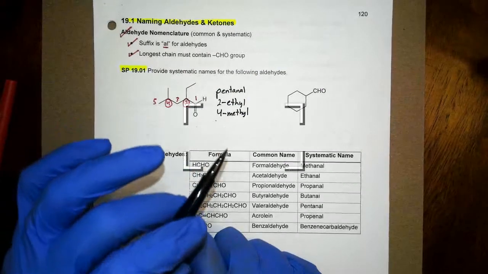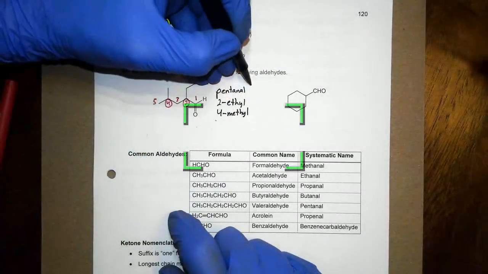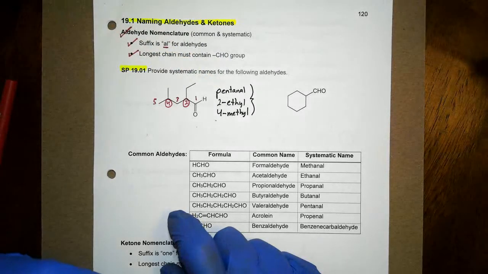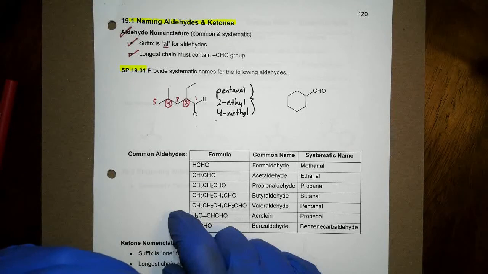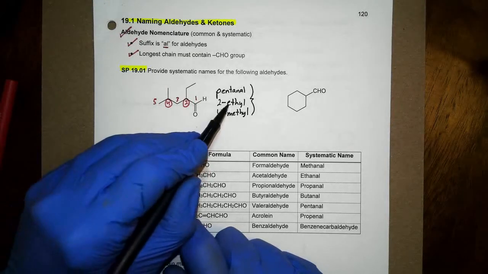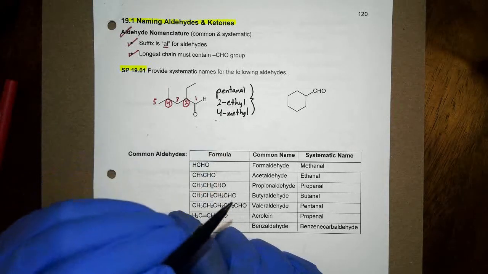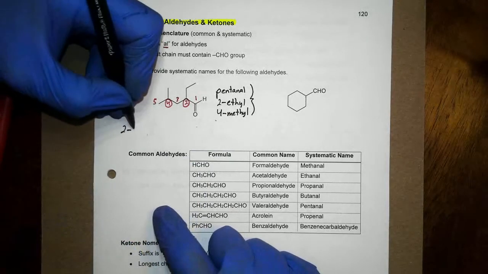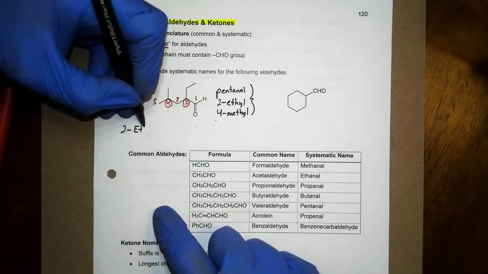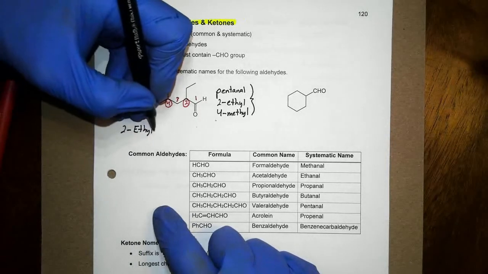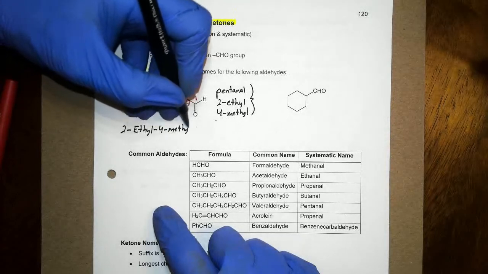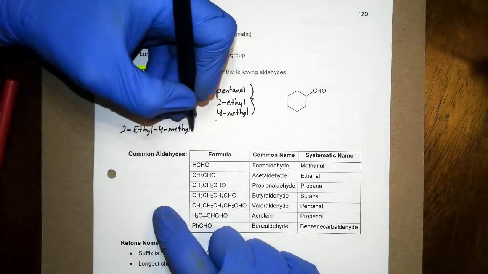Now these are all the elements of the name, this being the parent and these are branching groups. And recall that you have to place these in alphabetical order in front of the parent. So E precedes M in the alphabet. So the final name here would be what? It's 2-ethyl-4-methylpentanal.